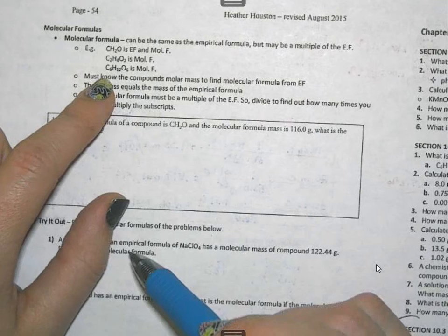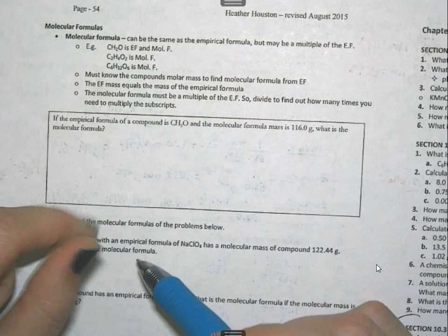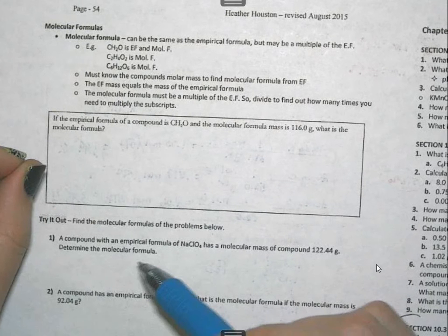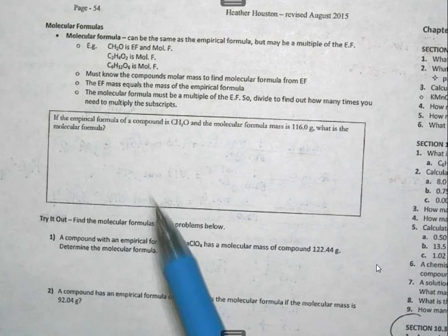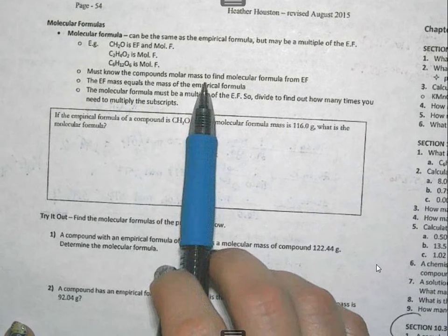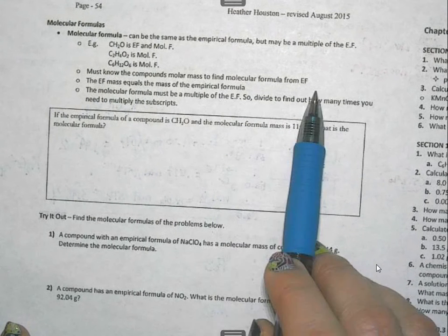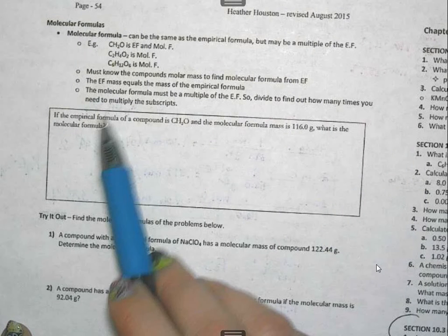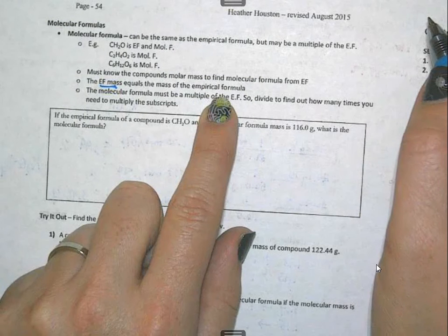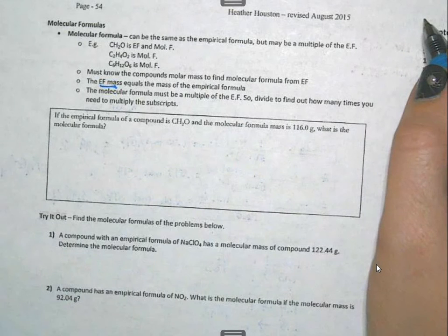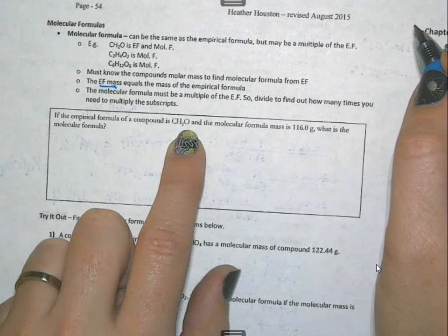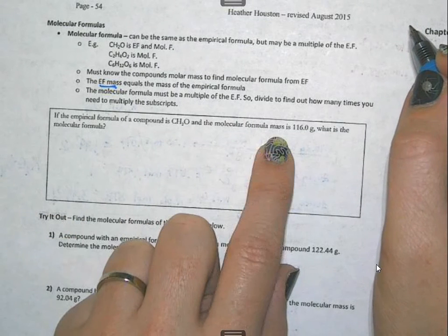Okay, what we can do is find a molecular formula if given the proper information. I put some things in writing for you. It says that you must know the compound's molar mass to find the molecular formula from the empirical formula. Empirical formula mass is a term we're going to use. It's the mass of the empirical formula. So let's put this into action. If the empirical formula of a compound is CH2O and the molecular formula mass is 116, what is the molecular formula?